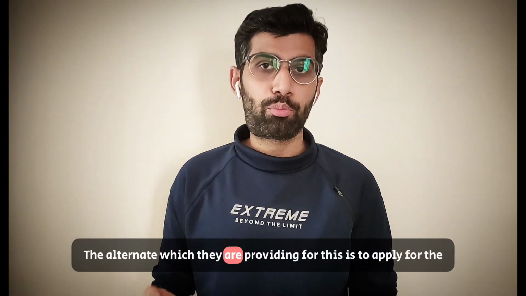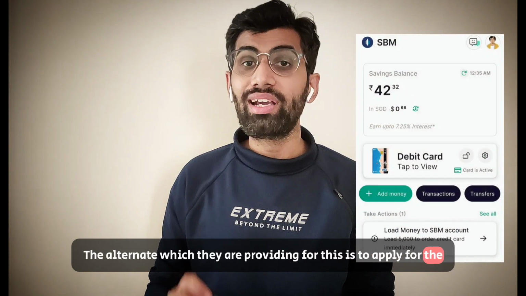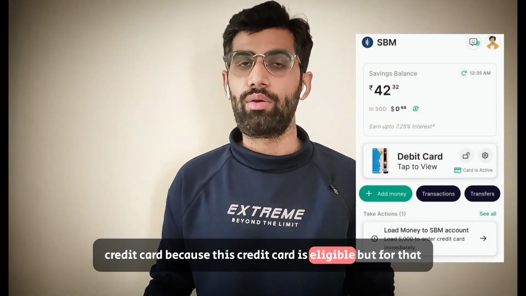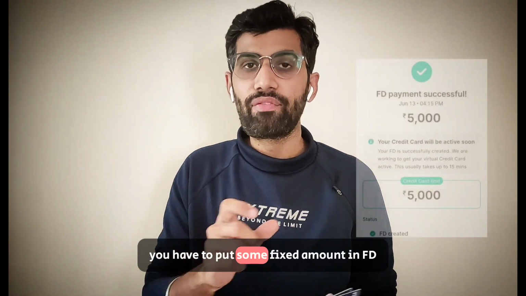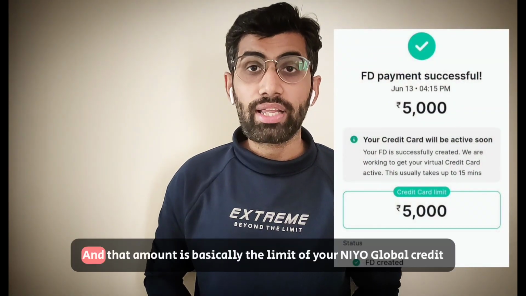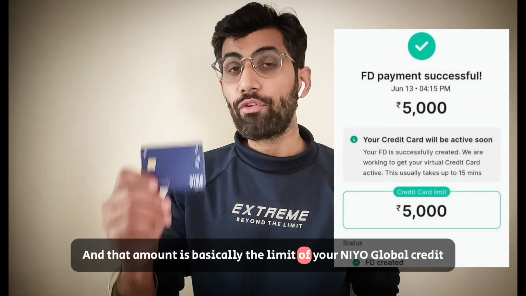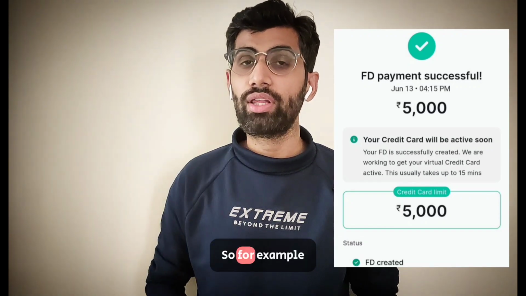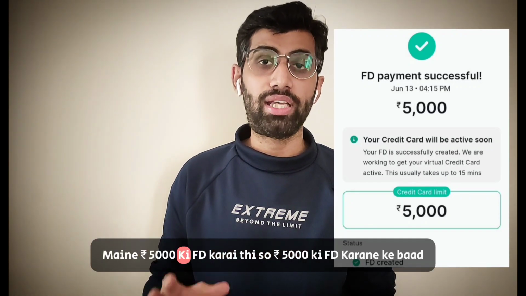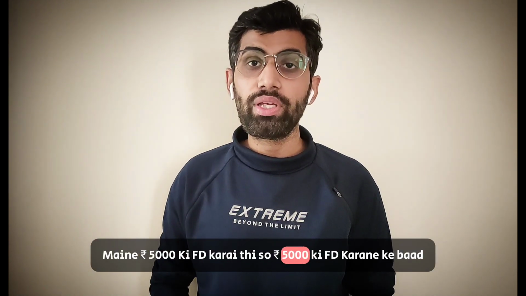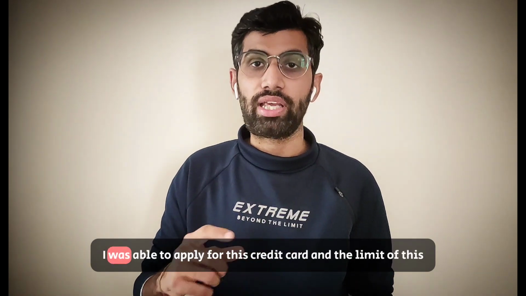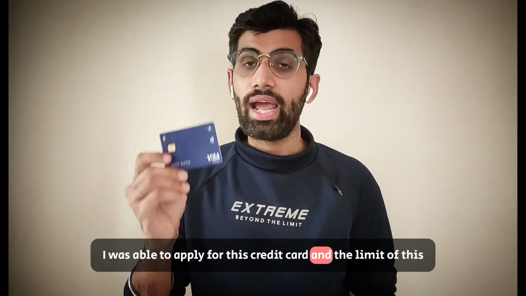The alternate which they are providing for this is to apply for a credit card because credit card is eligible. But for that you have to put some fixed amount in FD and that amount is basically the limit of your NIYO Global credit card. So for example, मैंने 5000 rupees की FD करवाई थी. So 5000 rupees की FD कराने के बाद I was able to apply for this credit card and the limit of this credit card is 5000 rupees.